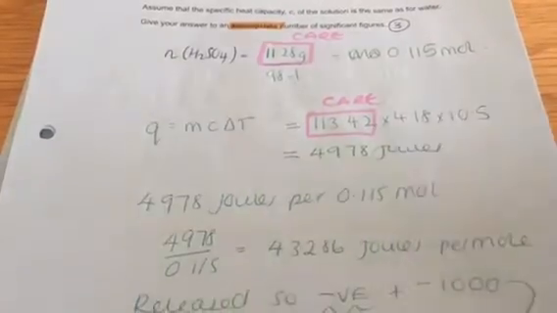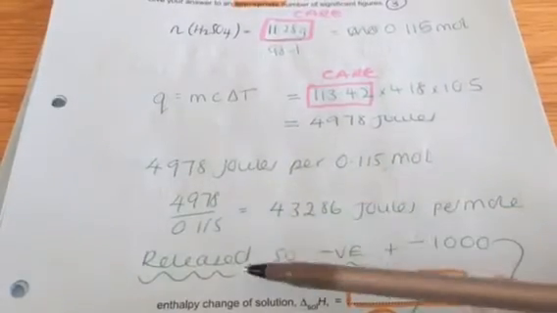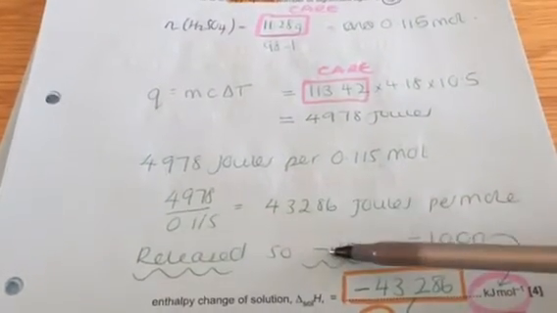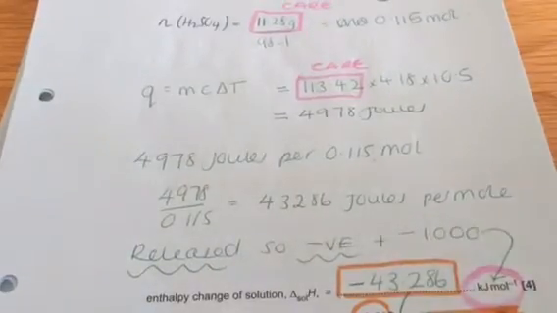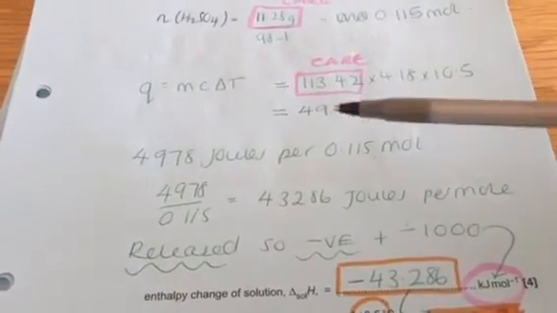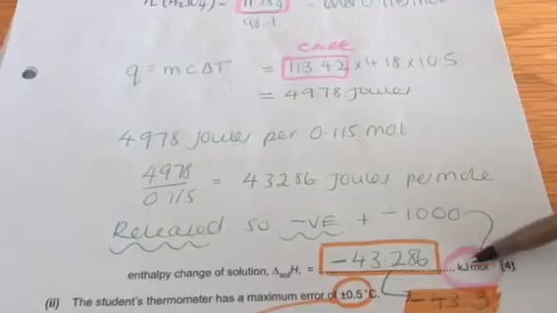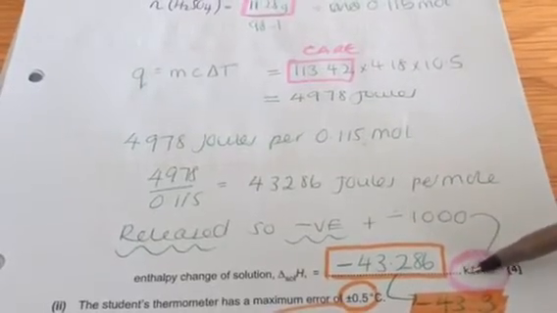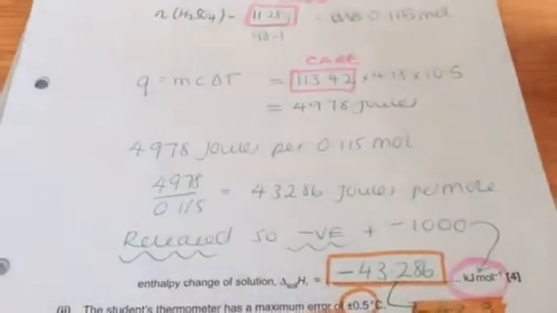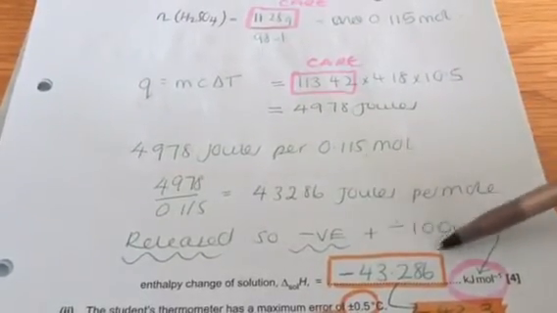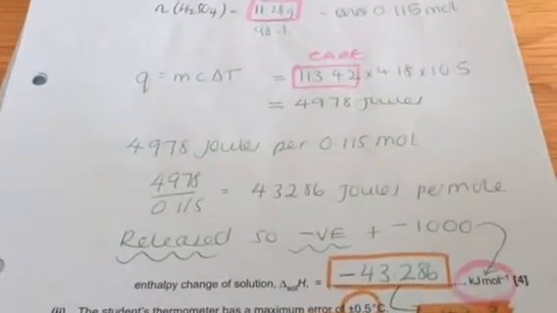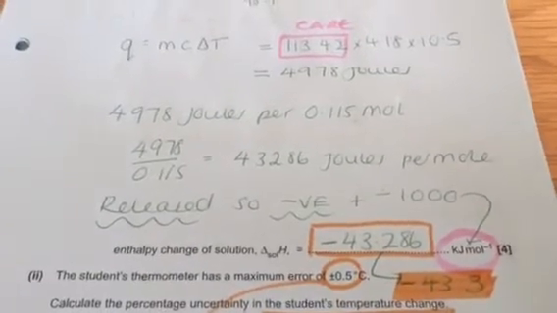43286 joules per mole. Now this is the amount of energy that is released, therefore it's an exothermic reaction, and we're going to need our negative sign to express that. The other thing that we have to be careful of is that, as it states in the question, it wants it in kilojoules per mole. So I've been working through, I've got my joules, but now I have to make sure that I'm converting it into kilojoules in order to secure that fourth and final mark.